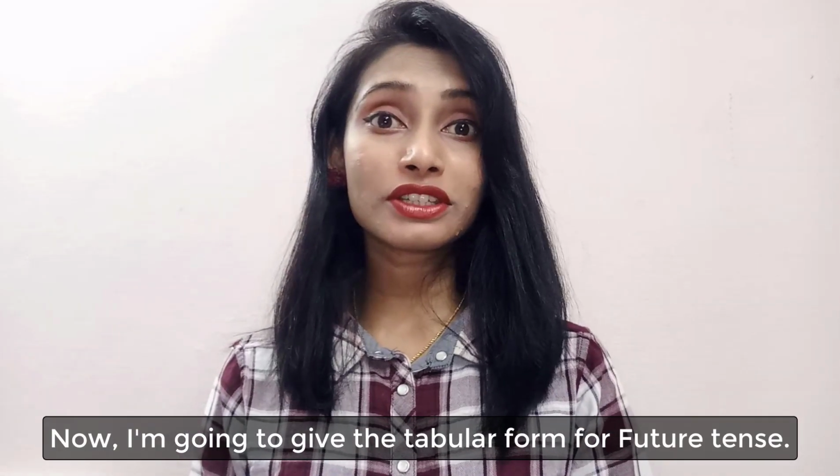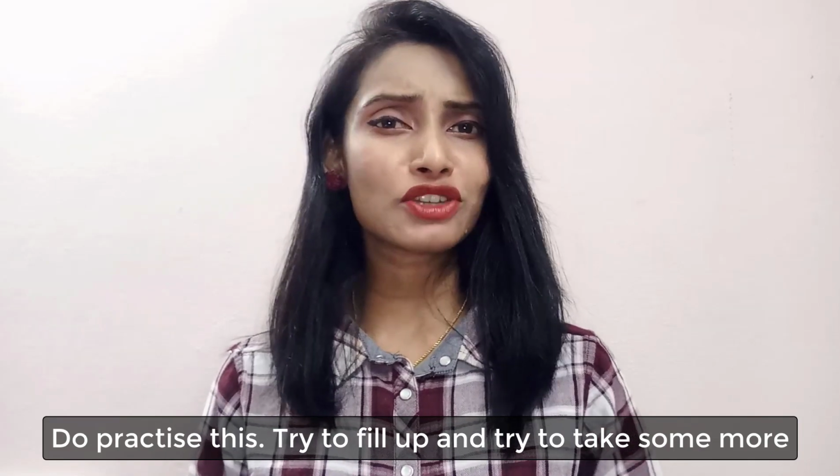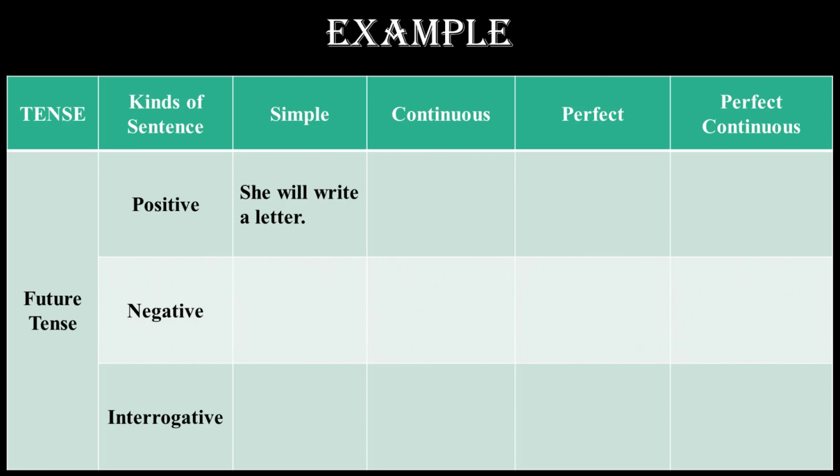Now I'm going to give the tabular form for future tense. Do practice this, try to fill it up and try to take some more examples and practice in this way. So take this tabular form and fill it in positive, negative and interrogative of simple future, future continuous, future perfect and future perfect continuous tenses.